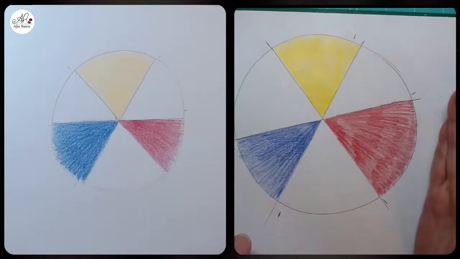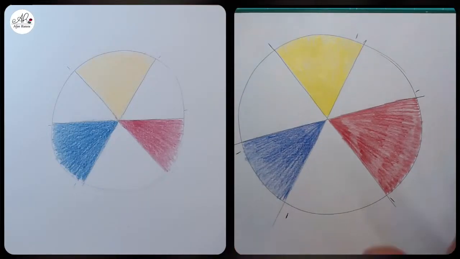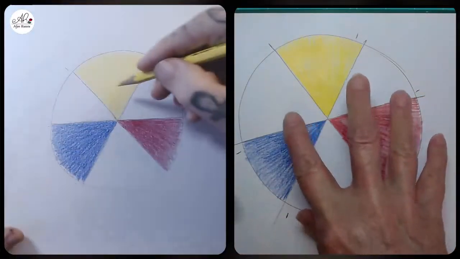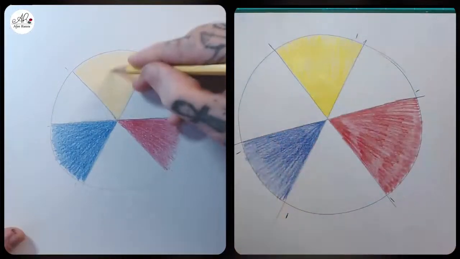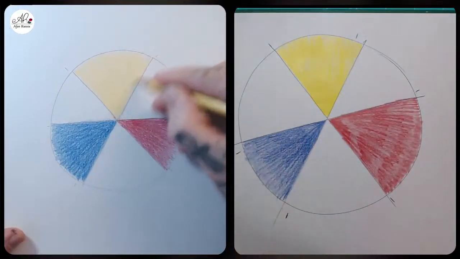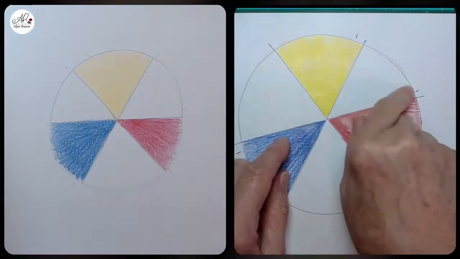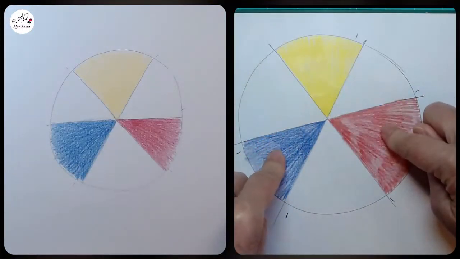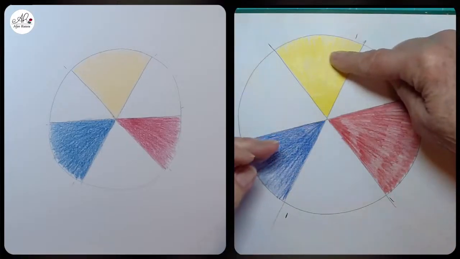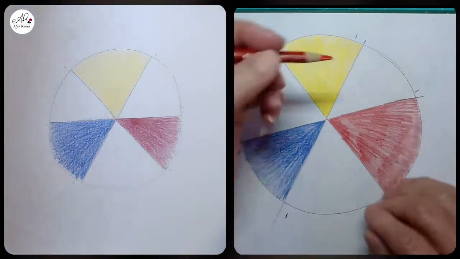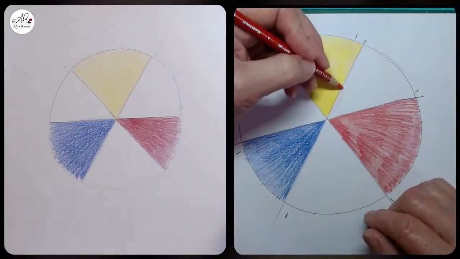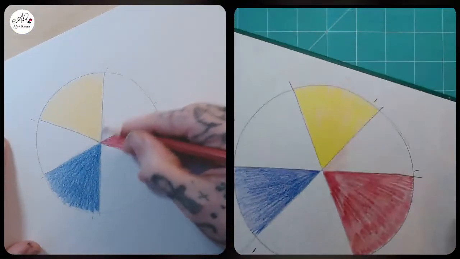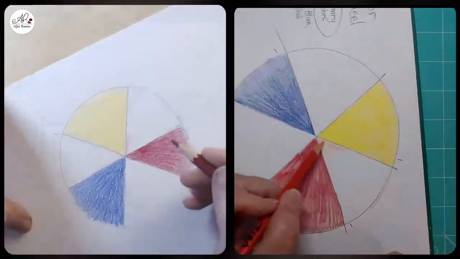Now, this is a very important thing, okay? Everybody who wants to do a proper painting, you have to know this. This is what's happening. This is where it's at. Okay, I'm going to start up here with my yellow, and let's see what happens when we move yellow into these colors. So if I take yellow and red and I put them together, I will get orange. There we go.